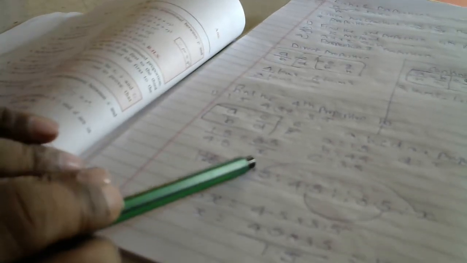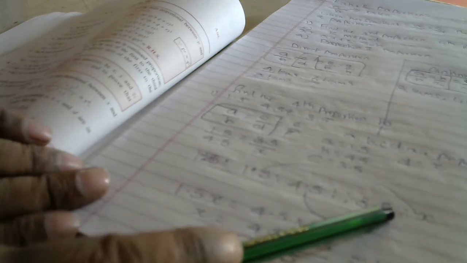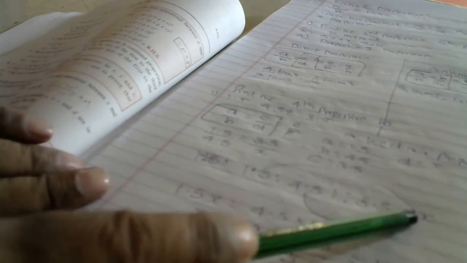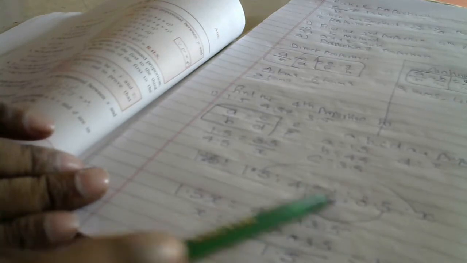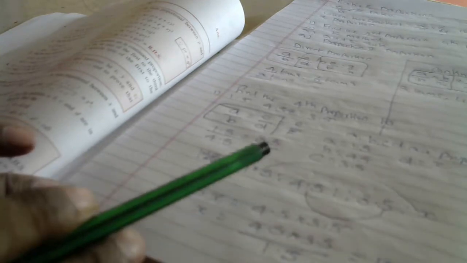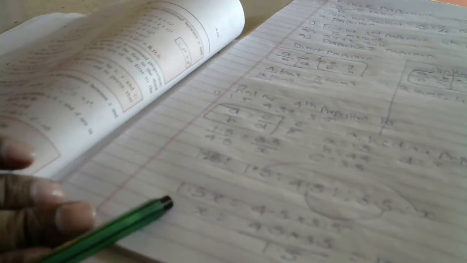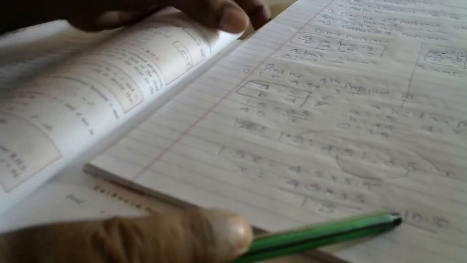That means the product of the extremes is equal to the product of the means. Here 'is as' means it is equal to. Now the product of the extremes is 1.5 into x, equal to 4.5 into 3.5, divided by 4.5. When I simplify it, I will get 10.5.